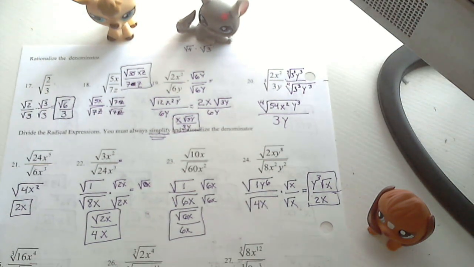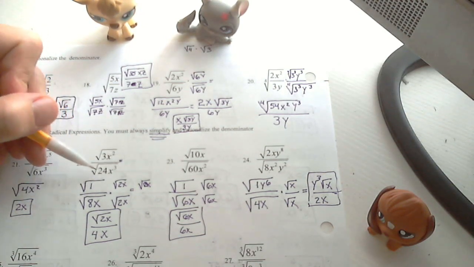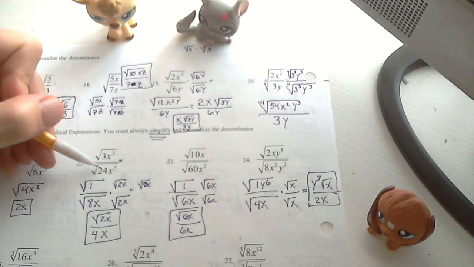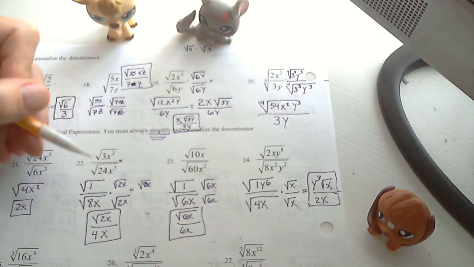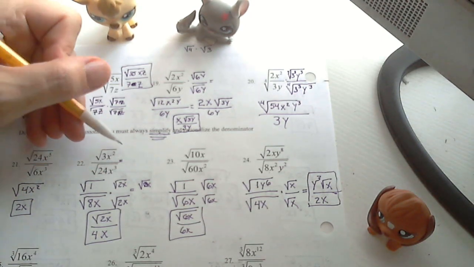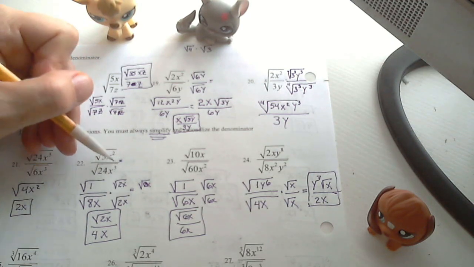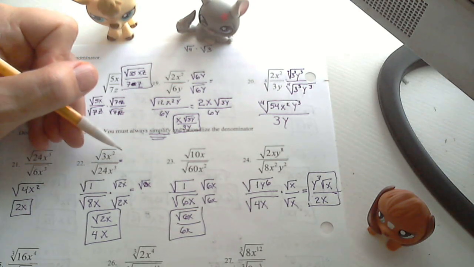Example 22. So now we're going to look at where the somewhat larger things are in the denominator here. So when we simplify 3/24, we're going to get 1 over 8. X squared over x cubed, if you're doing the subtraction method, it's 2 minus 3 is negative 1. But x to the negative first power is 1 over x.